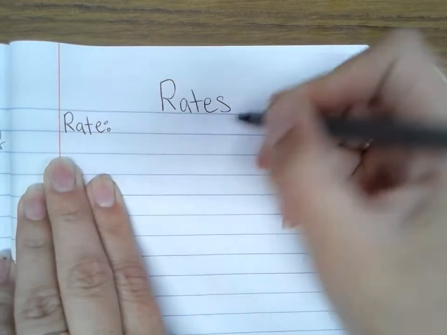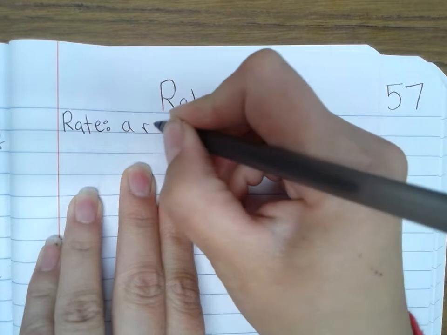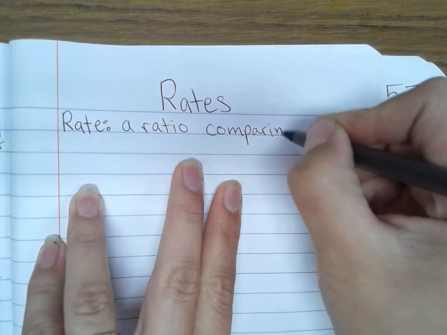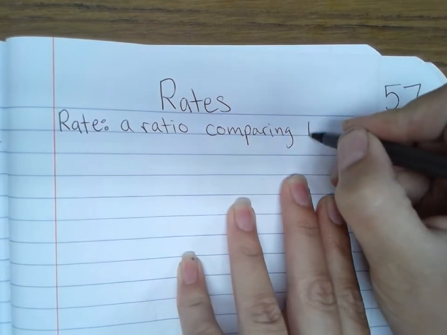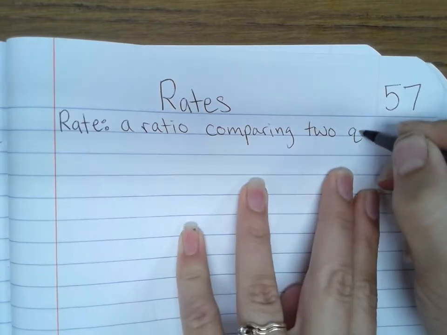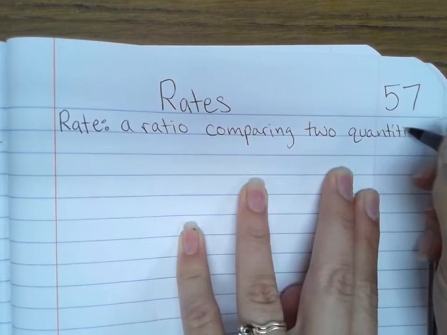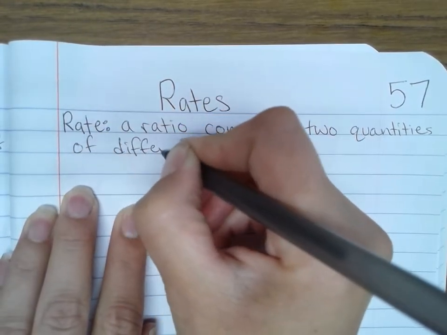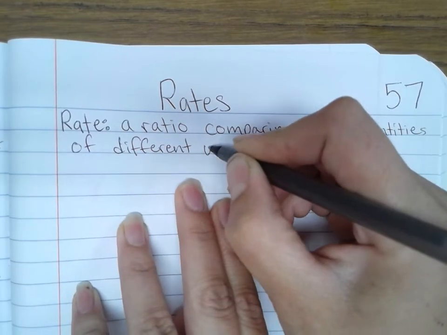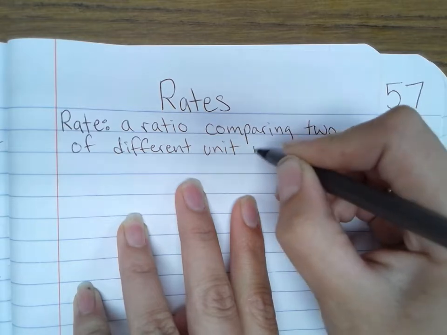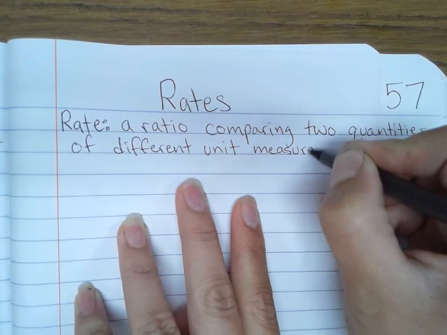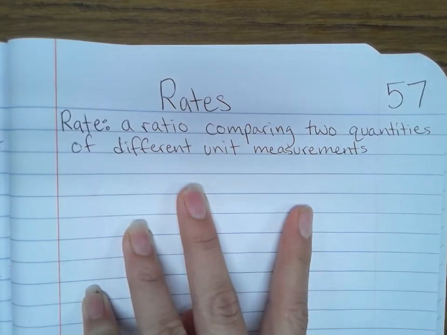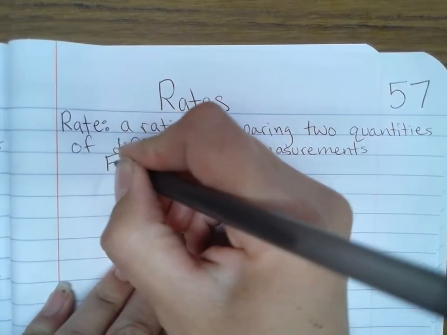Okay, a rate is a ratio comparing two quantities of different unit measurements. We use these all the time. So here are some examples.